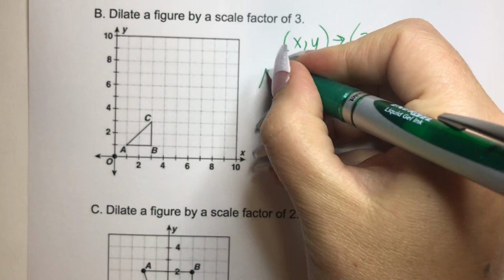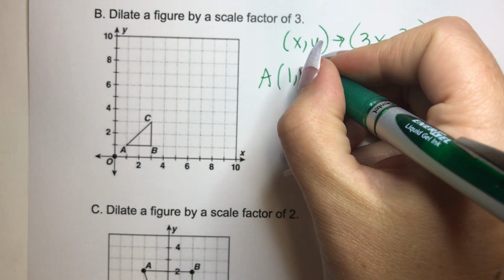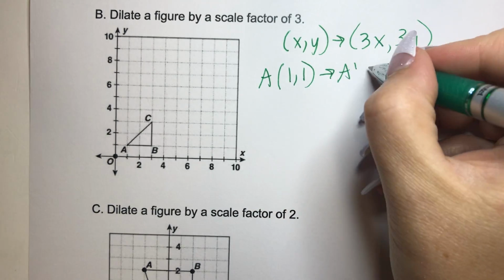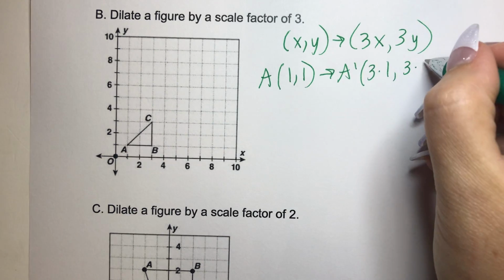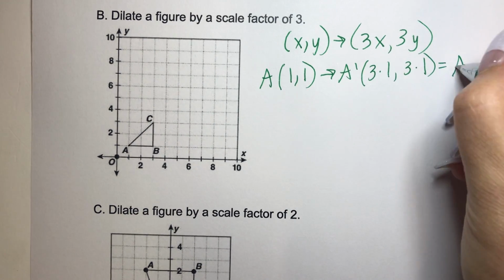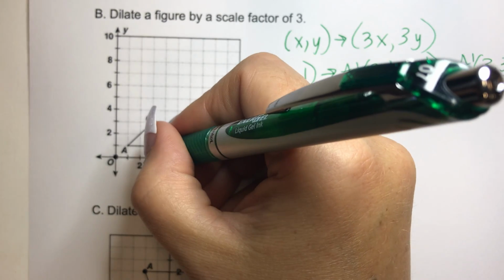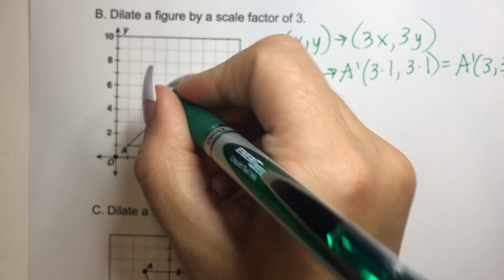So let's start with A. A is 1, 1. So we're going to apply this dilation and get A prime, so basically 3 times 1, and then 3 times the y, which is 1, and we end up with A prime equaling 3, 3. So 3, 3, A prime would be right here.